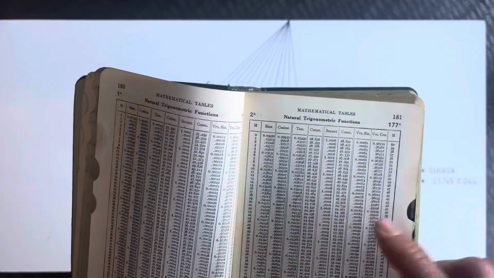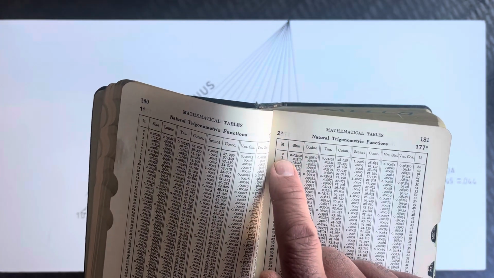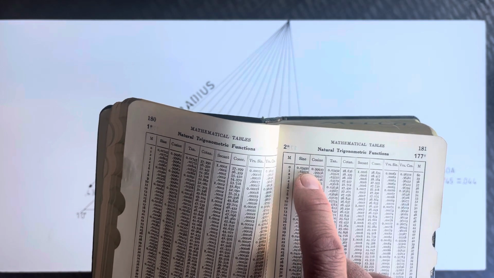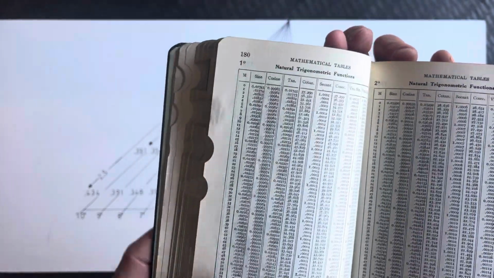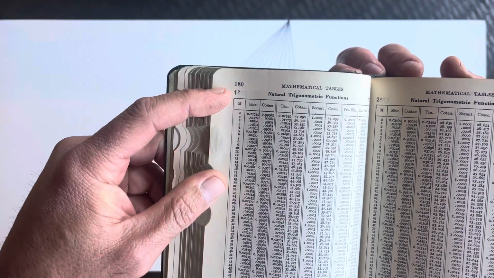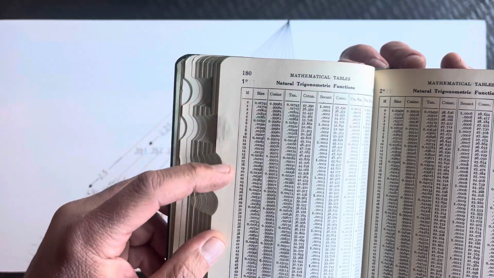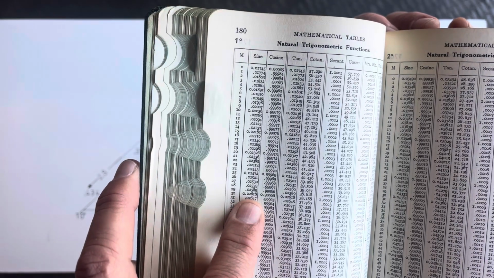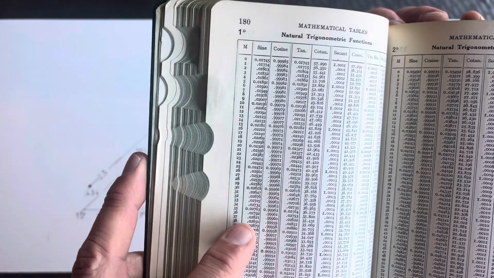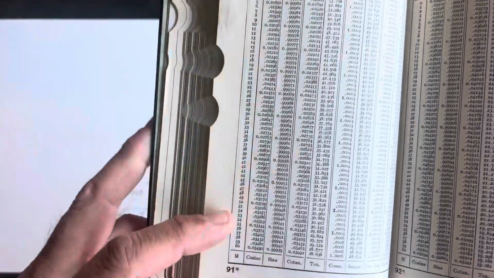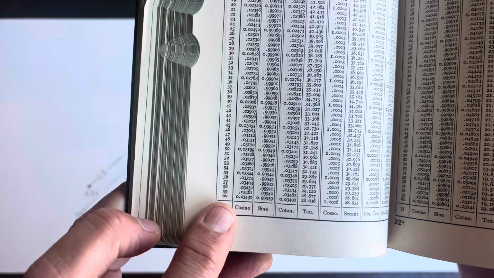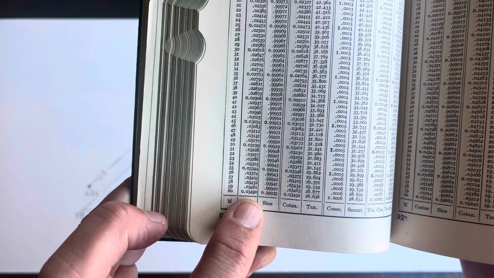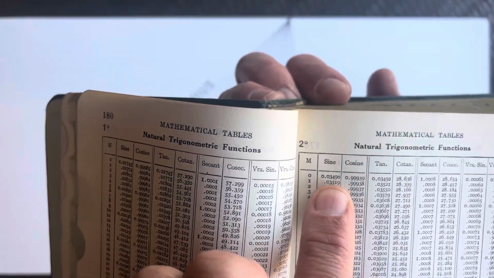The sine of 2 degrees in 0 minutes is 0.03490. The sine of 1.5 degrees, which would be 1 degree and 30 minutes, is 0.02618. The sine of 1 degree and 60 minutes would be the same as 2 degrees, 0.03490.